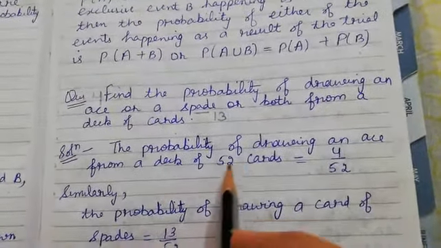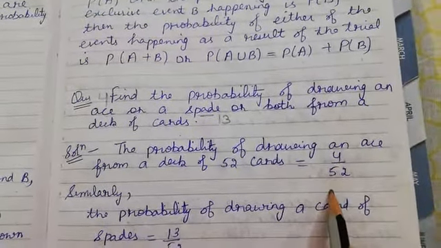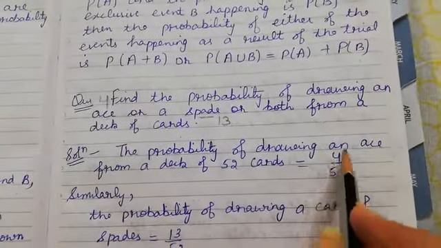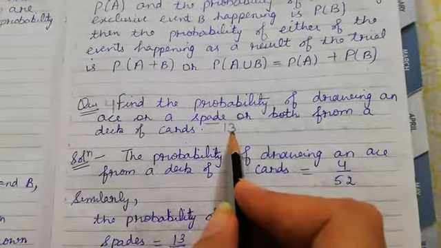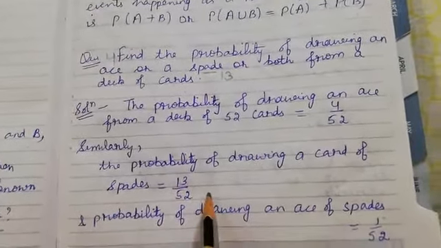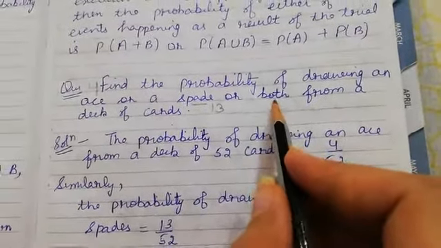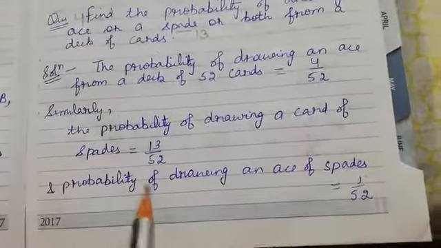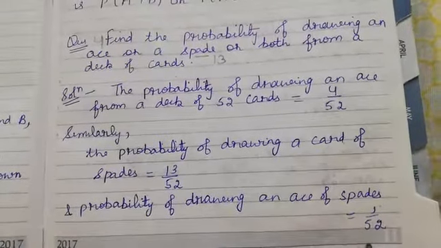So if I have to find the probability of drawing an ace, it will be 4 divided by 52, right? Because there are a total of 4. And there are a total of 13 spades. So the probability of drawing a card of spades will be 13 over 52. Then the third one is both. Both means the ace of spades, right? So the probability of drawing the ace of spades will be 1/52, right?